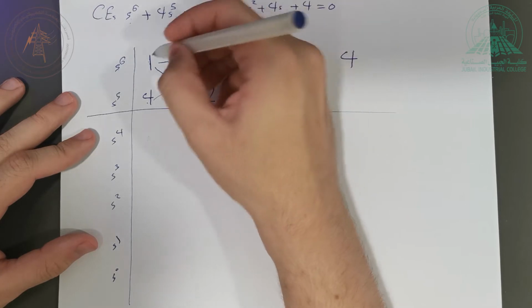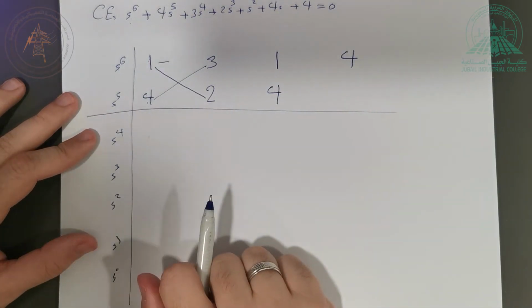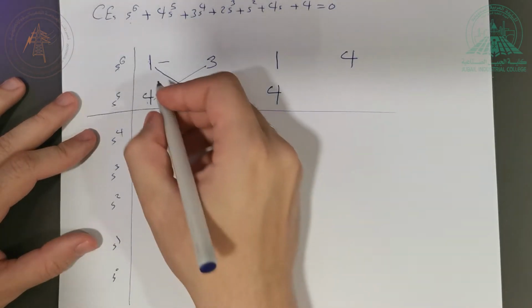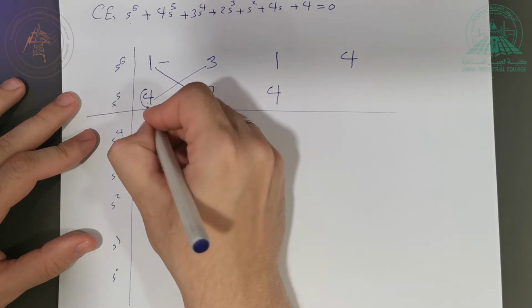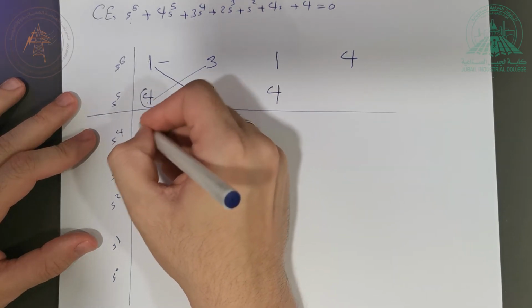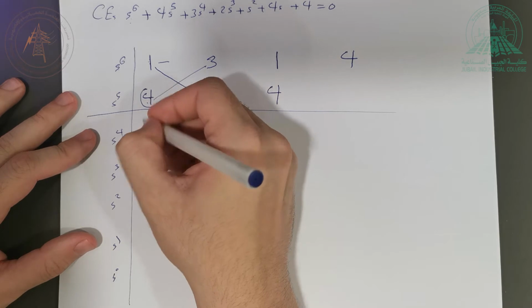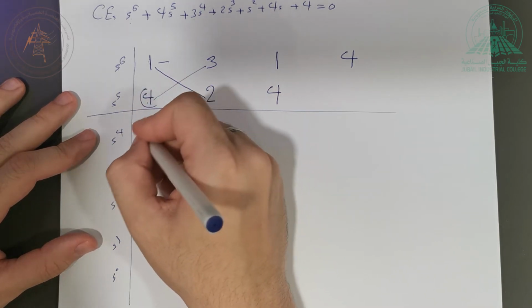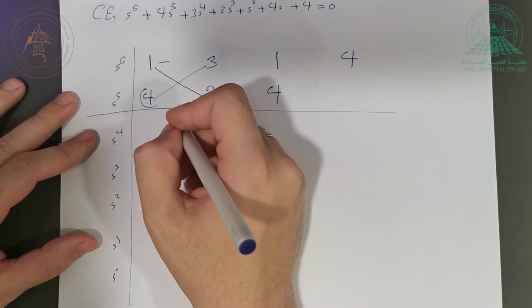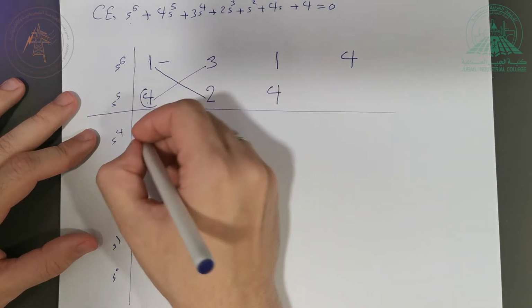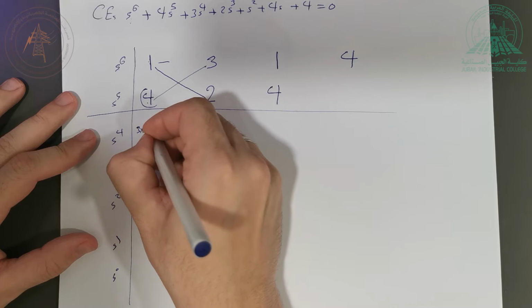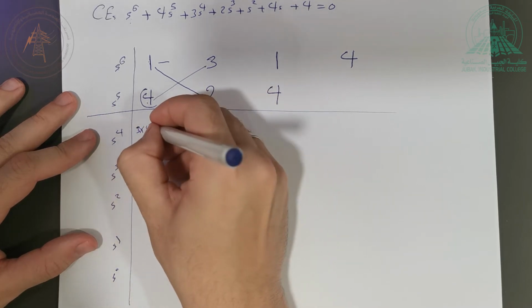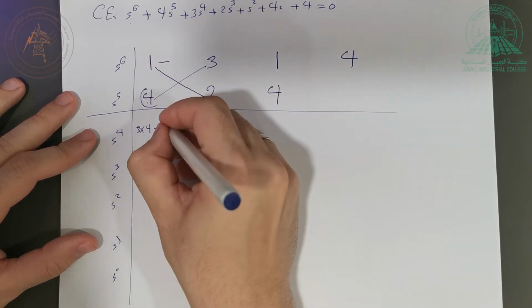So the negative is not here, the negative is actually here. Not only that, then I'm going to divide by this number, the one in the place above, so I'll divide by this number. So the place that I have here is going to be 3 multiplied by 4 minus 1 multiplied by 2.